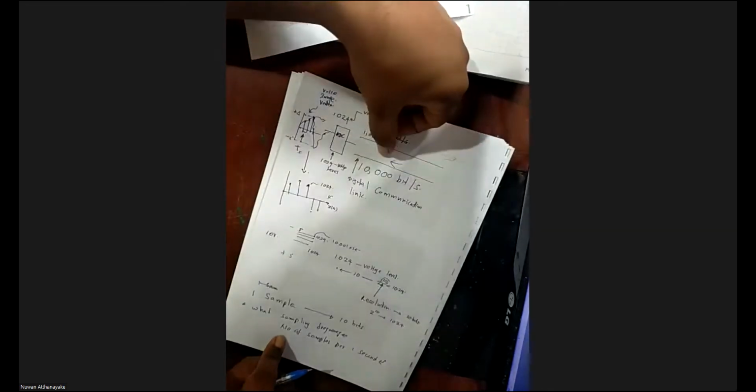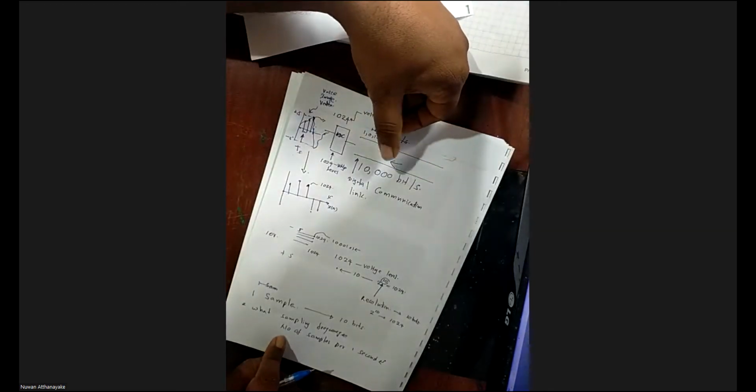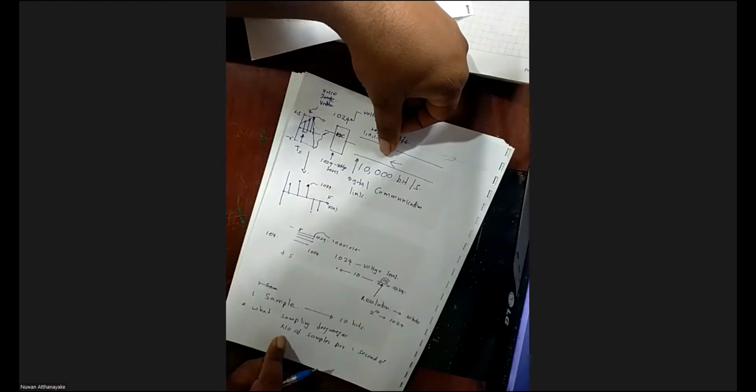If you have any problem, please stop me and you can ask any question. So that is the number of samples per second, that is sampling rate. Related with this communication line, how many samples can it carry per 1 second? That is the sampling frequency.